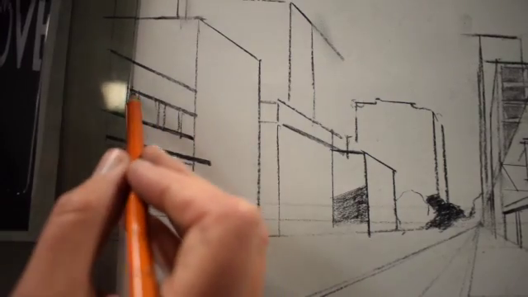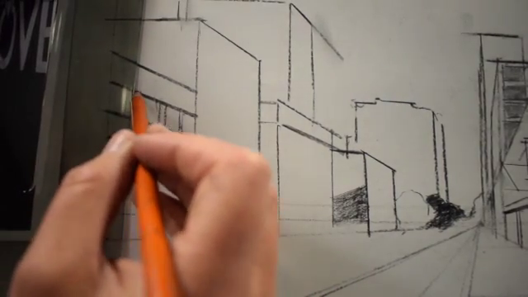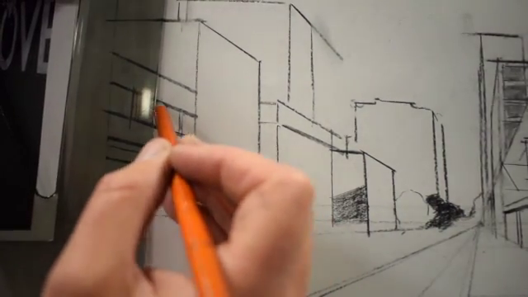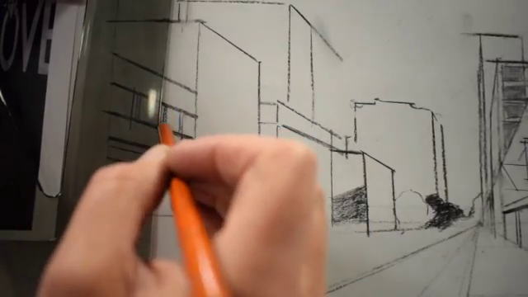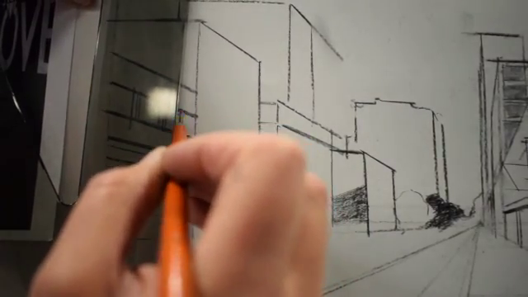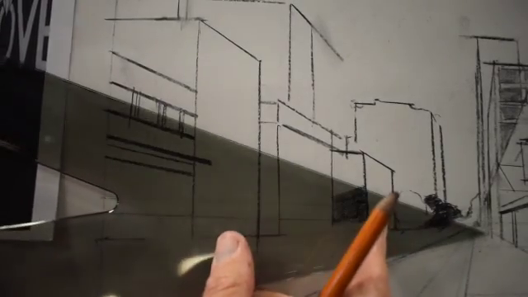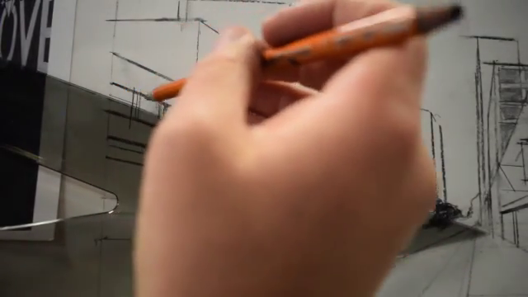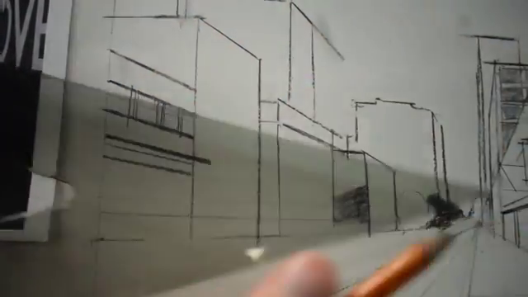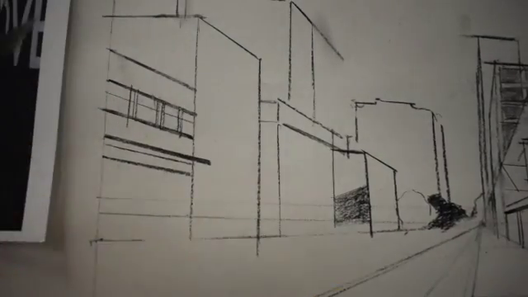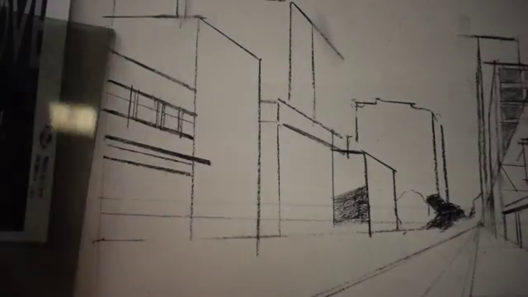So take your time with this. Make sure that it is a true vertical that you're getting there. I'm going to go in and further describe those window panes, so that it should look kind of like a plus sign within each one. So I'm going to have to go to the vanishing point to do that. Draw a line going to the vanishing point, and then divide again using a vertical line. I know this sounds complicated.